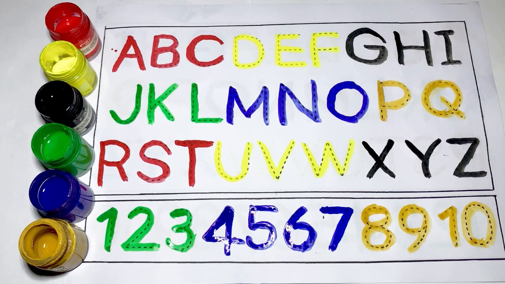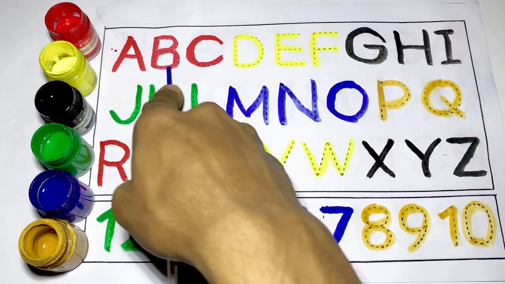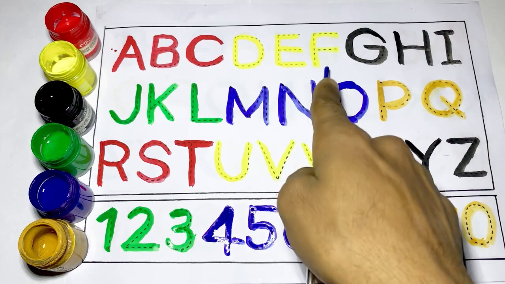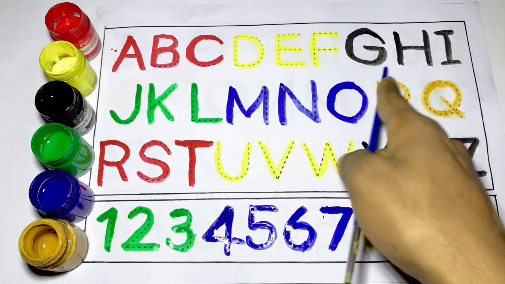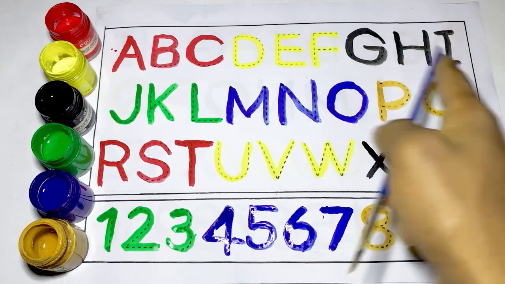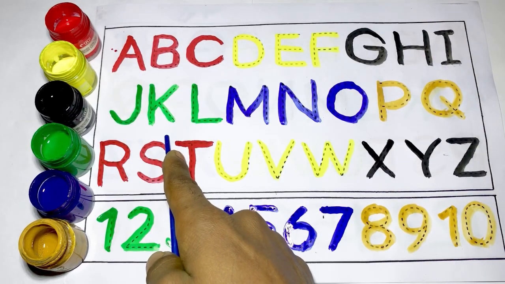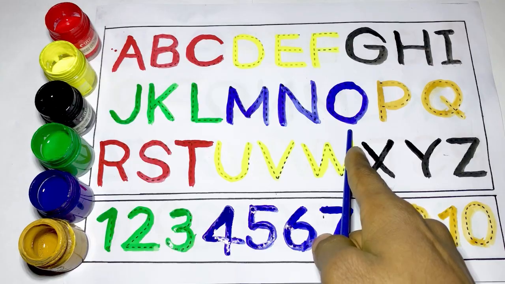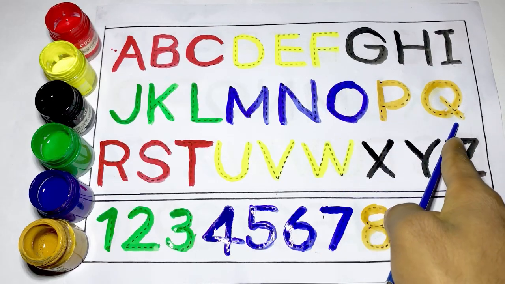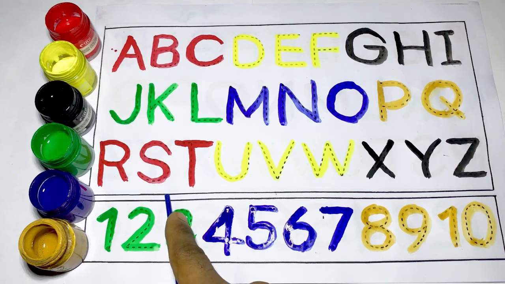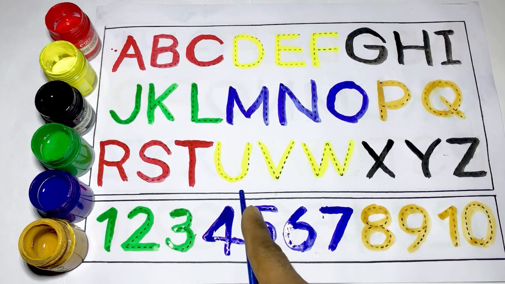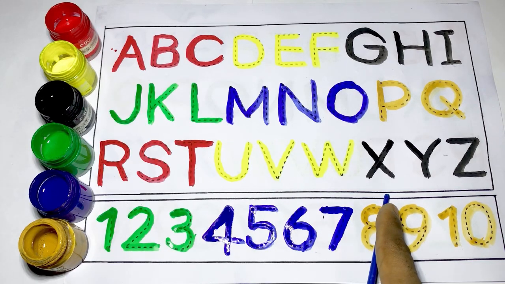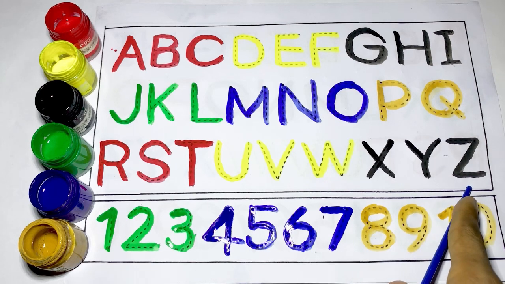Kids today draw A, B, C, D, E, F, G, H, I, J, K, L, M, N, O, P, Q, R, S, T, U, V, W, X, Y and Z.